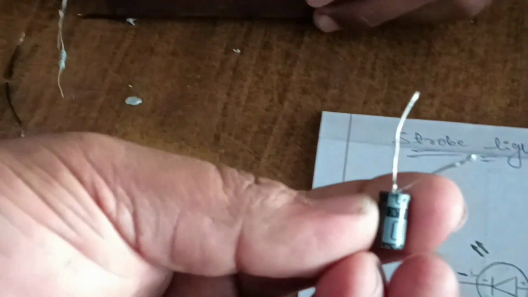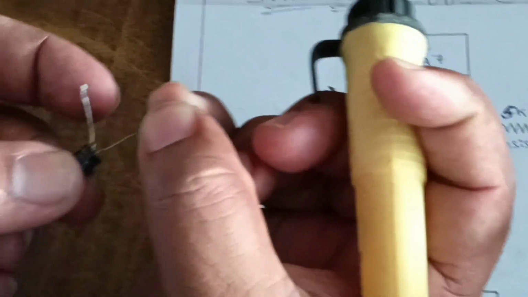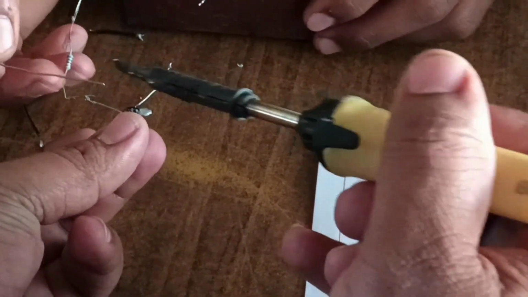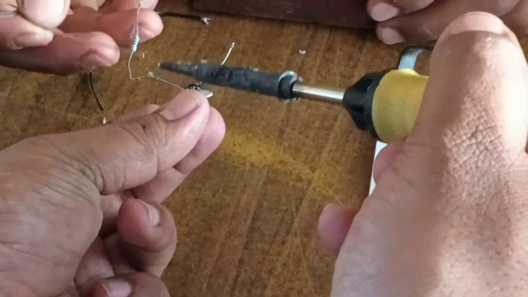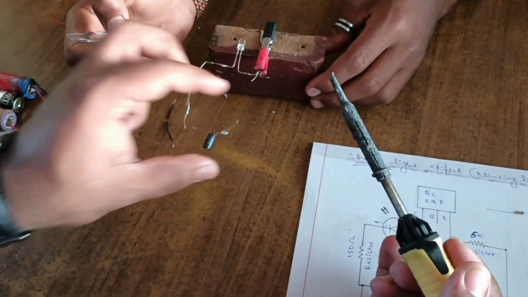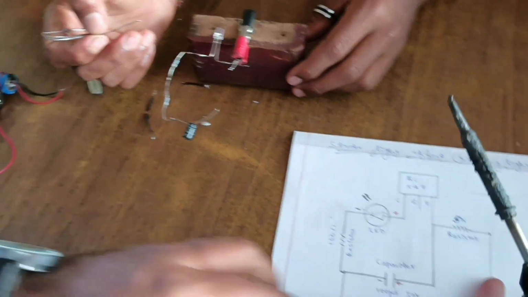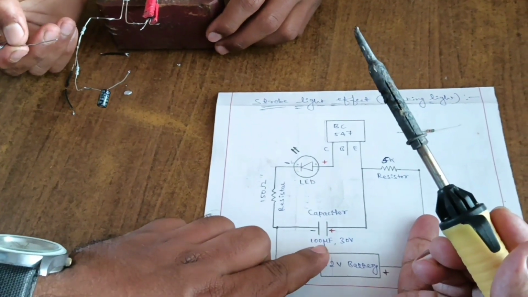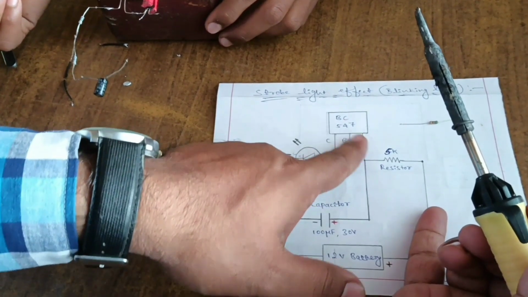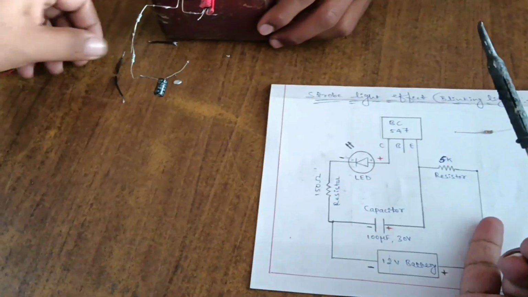This is the negative and this is the positive. We connect the negative to the 150 ohm resistor. Next, the 100 microfarad capacitor is connected to the emitter of the BC547.